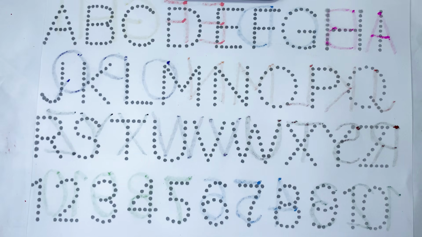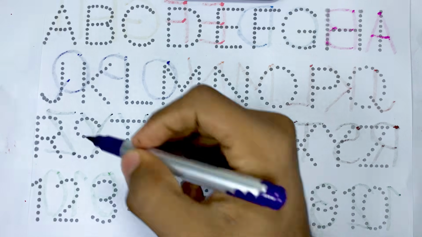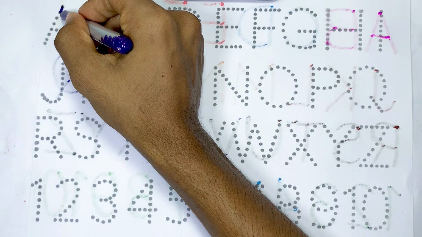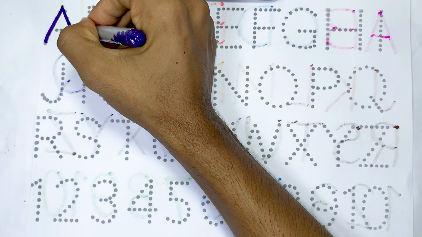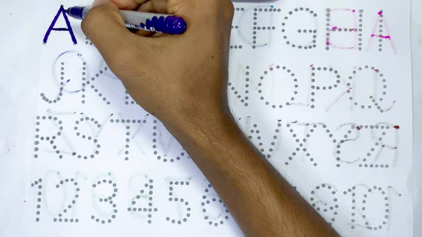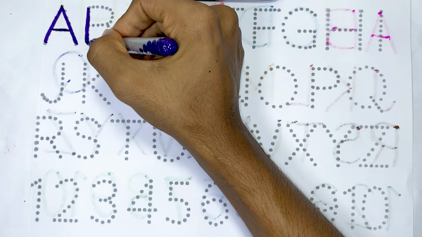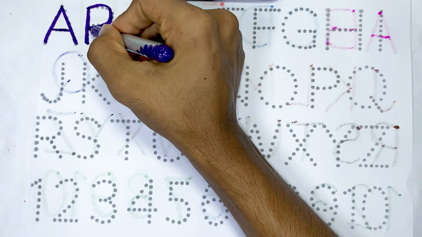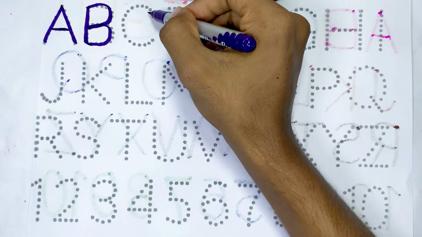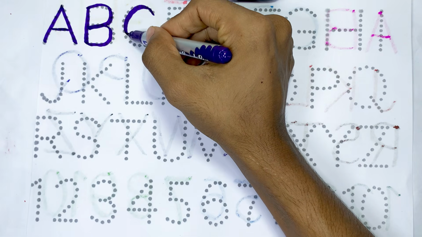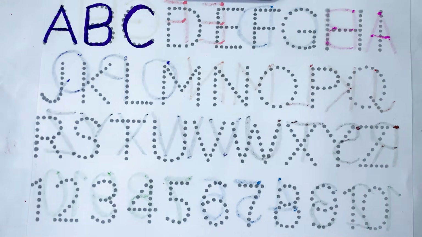So kids, now we draw alphabets. And first we draw A. A for apple. B for ball. C for cat. Kids, now you draw D.